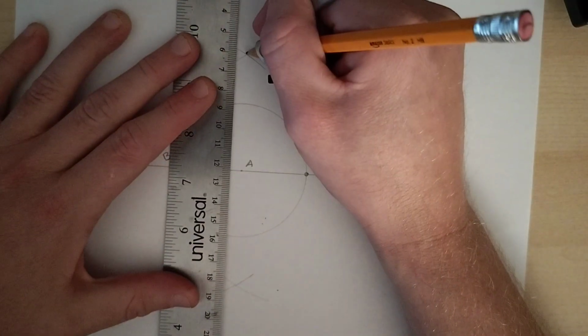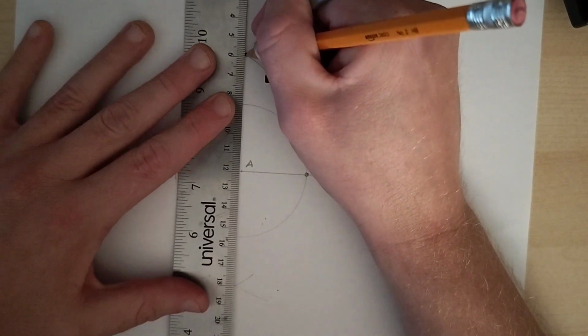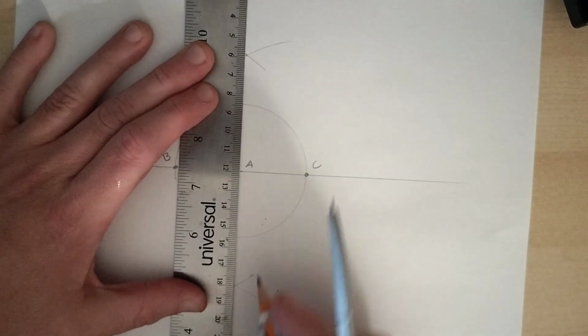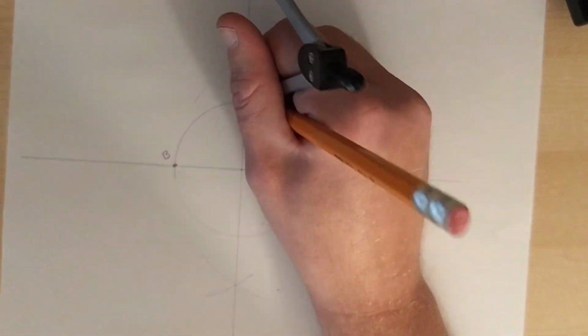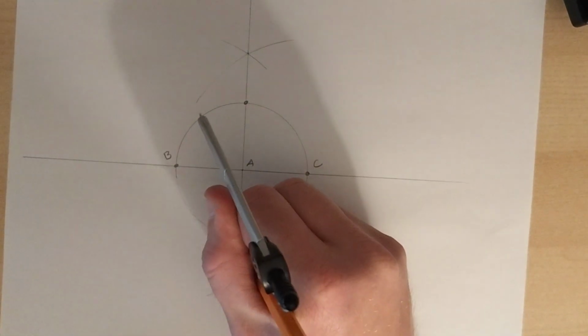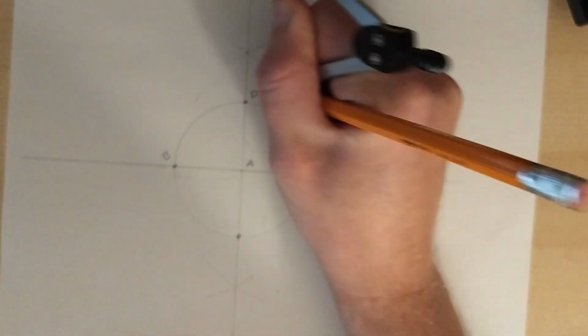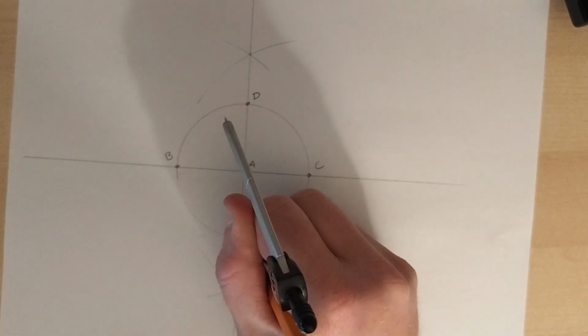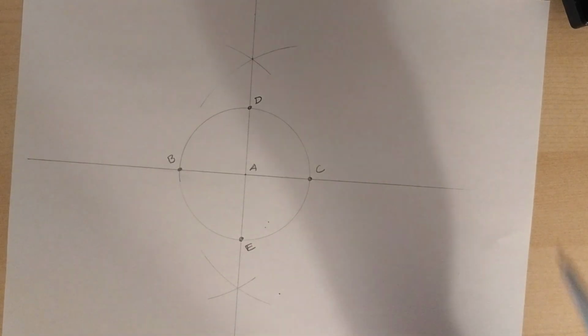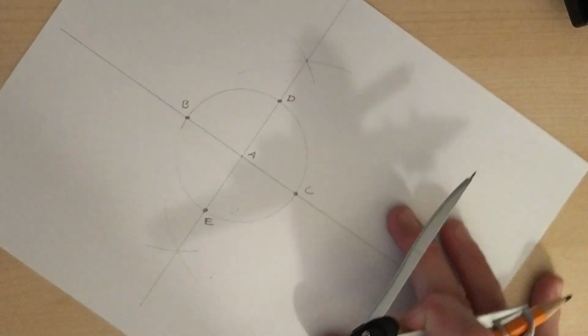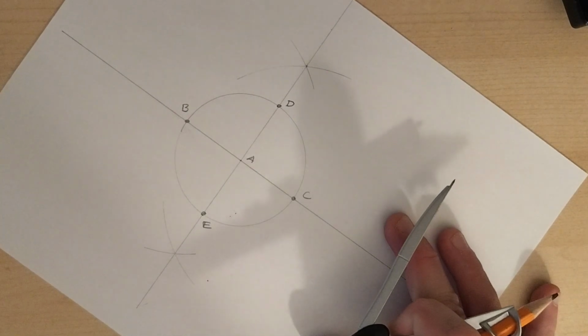And you can go ahead and draw this very lightly going through there. And let's call these points D and E. And now we have all of the points we need in order to make that square. Hopefully you can see how, if I just rotate this, there are the corners of my square.